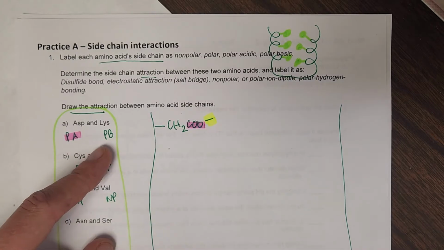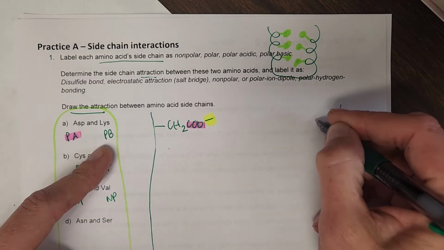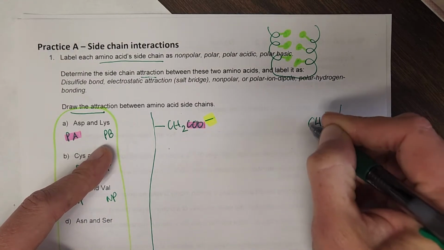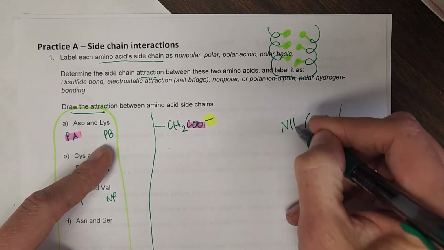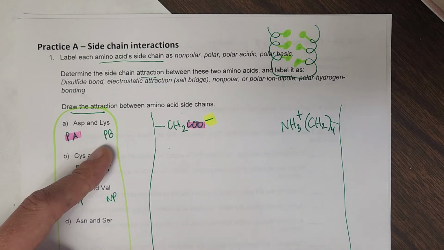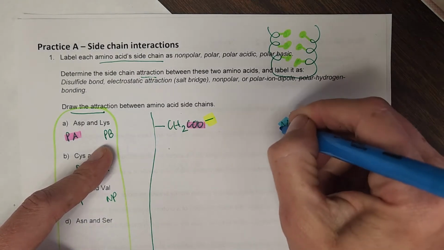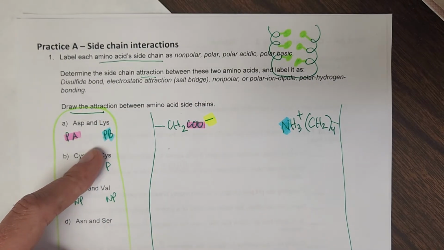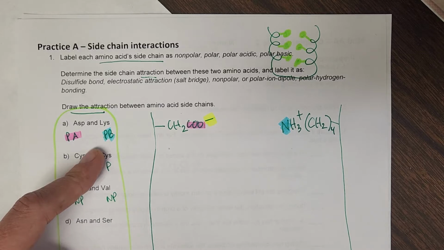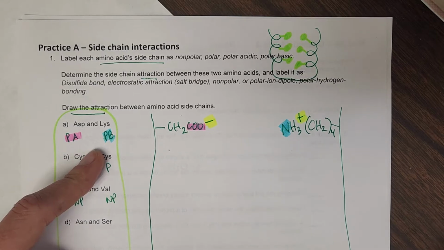Okay, so I'm going to write (CH2)4, so I'm going to kind of shrink it down a little bit, and then I'm going to write NH3 plus. Okay, and again, to the things that we've learned before, when we see these protonated amines, we know that that is a feature of our bases, and we're excited when we see a charge here because that's going to be important for intermolecular forces.